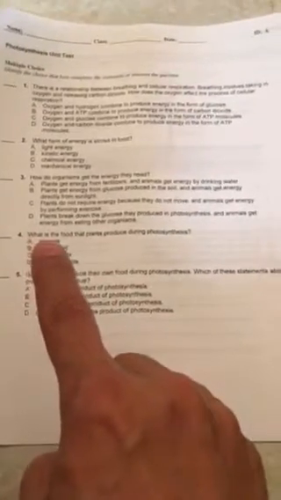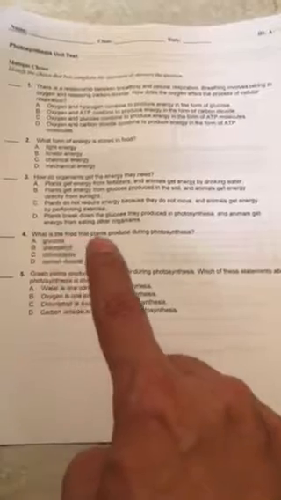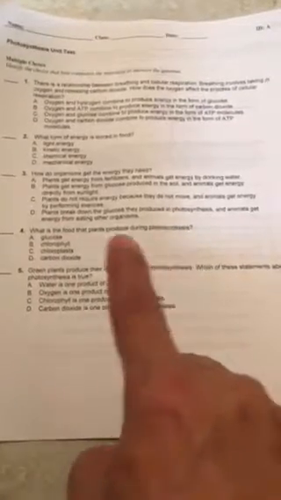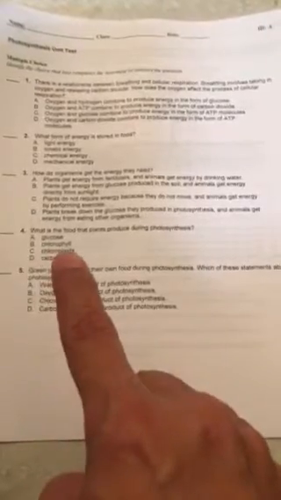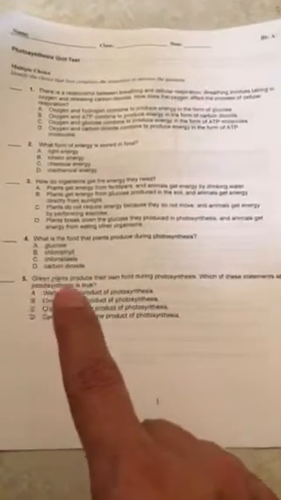4. What is the food that plants produce during photosynthesis? A. Glucose. B. Chlorophyll. C. Chloroplast. D. Carbon dioxide.